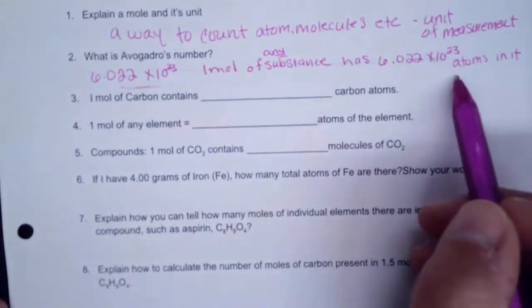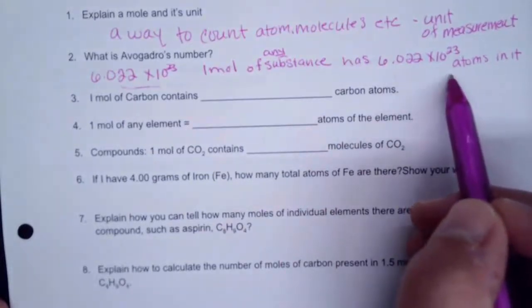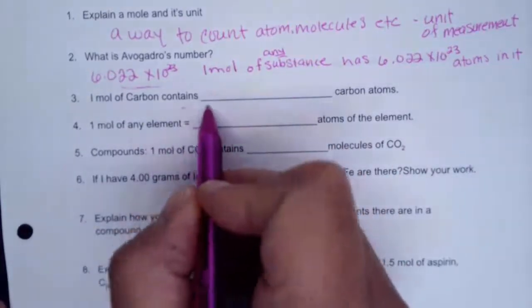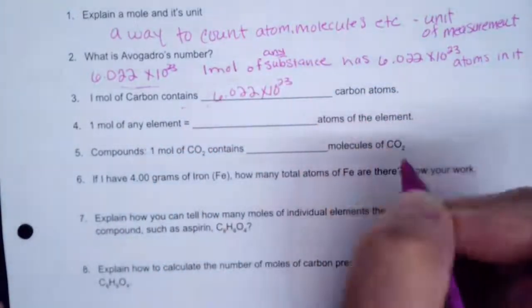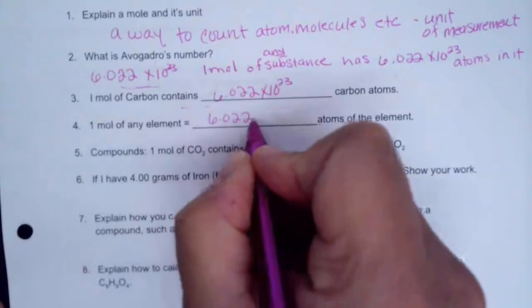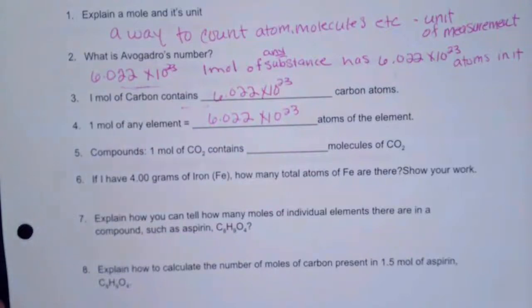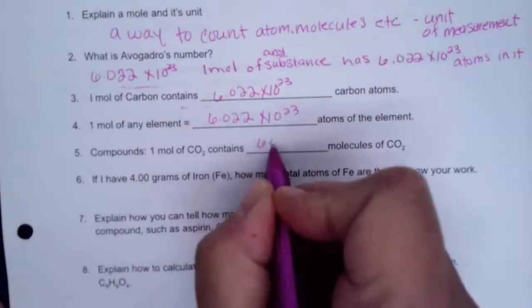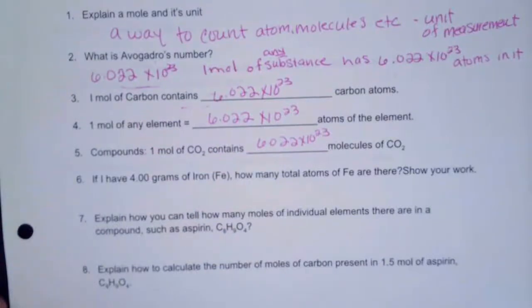And eventually, later in this chapter, we're going to convert this number into a measurable weight, into grams. So 1 mole of carbon contains 6.022 times 10 to the 23rd carbon atoms in it. 1 mole of any element, same thing, it contains Avogadro's number, 6.022 times 10 to the 23rd atoms of any element. Same for a compound. 1 mole of carbon dioxide, guess what? It contains 6.022 times 10 to the 23rd molecules of CO2.